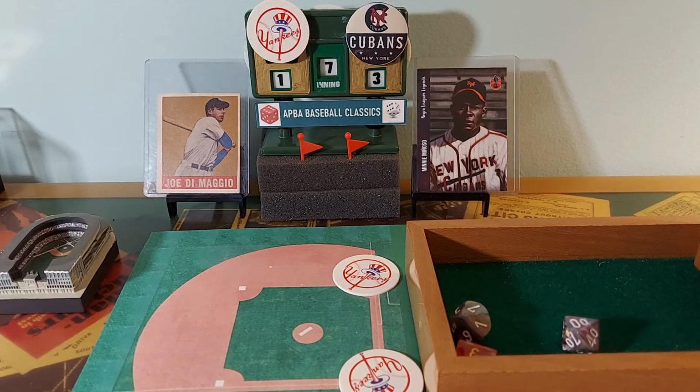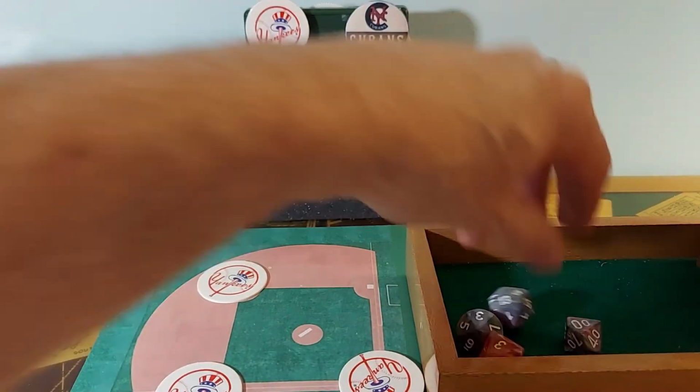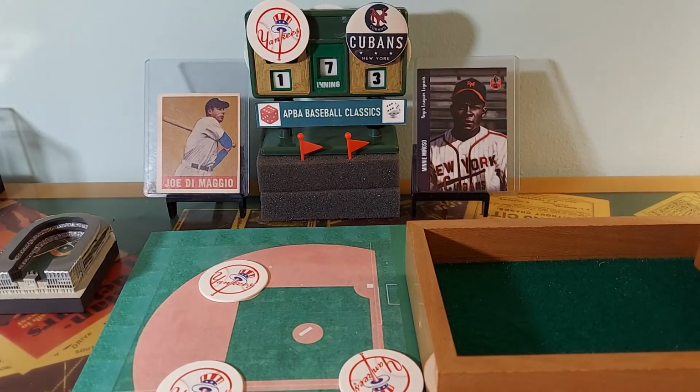Here's the pitch to Tommy Heinrich. That's a 10. That's going to be a hit. Roll the 20-sided dice. And that is a double, 2-base advance. Second and third for the Yankees with 2 outs. So Heinrich's day indeed gets better.